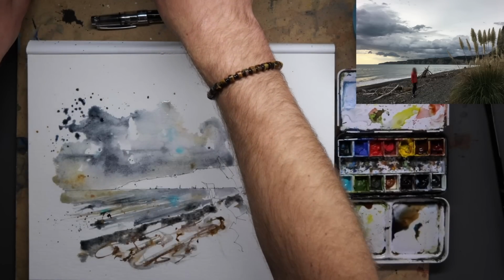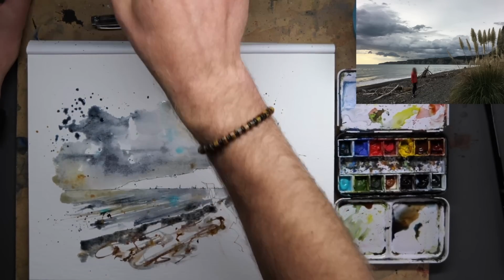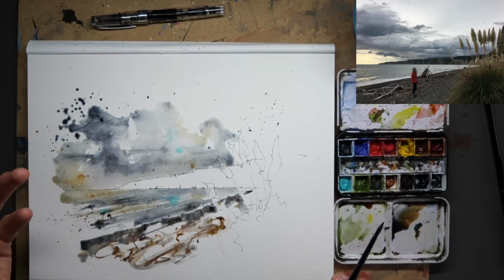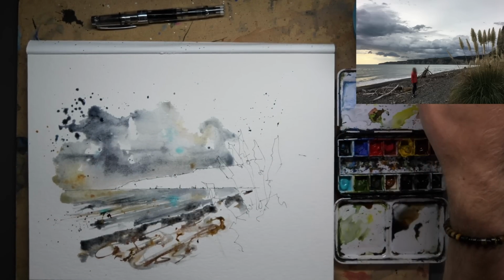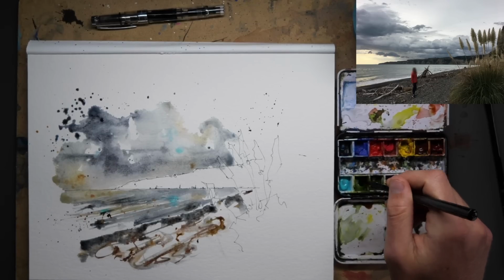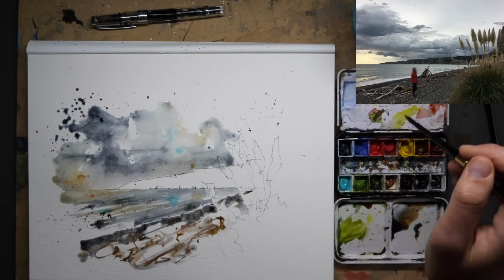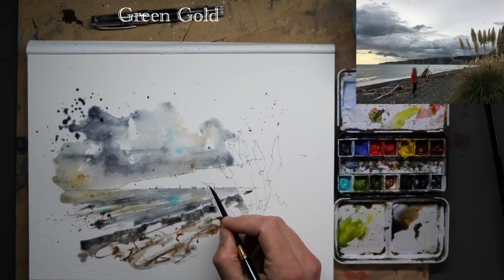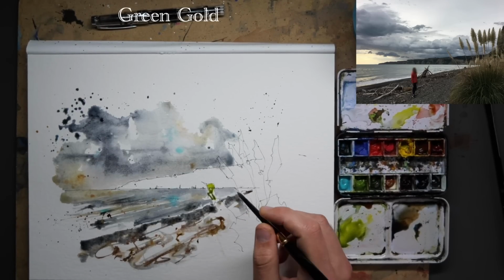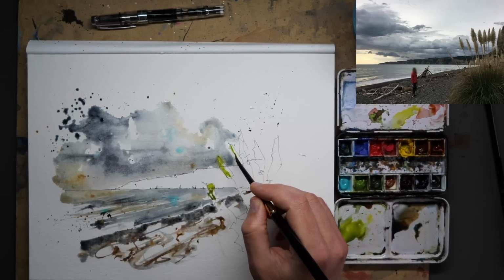And what colour is our grass? Well, it's a pampas grass, isn't it? So the pampas grass has got mostly yellow, sometimes little touches of green. I'm going to emphasise some of the greens for today. So I'm going to start with gold green, a yellowy green. And I'm going to just touch in to some of these little fronds, some of that green.